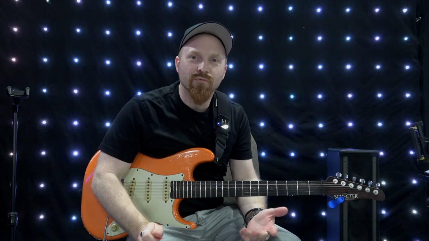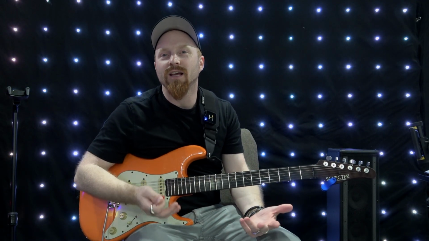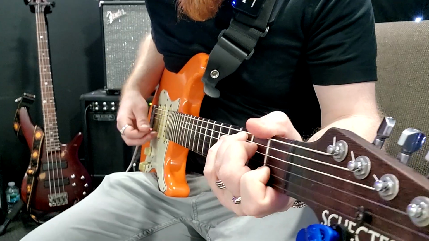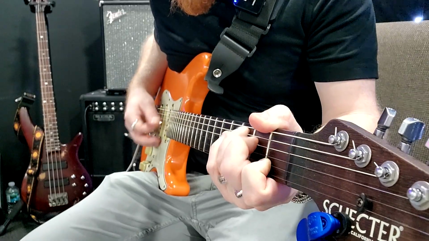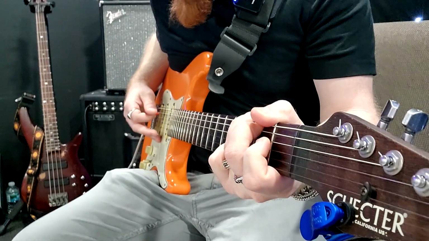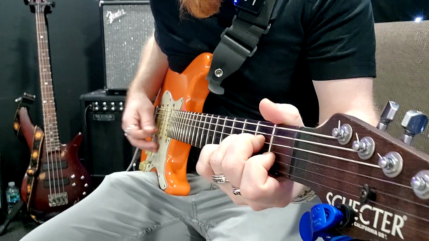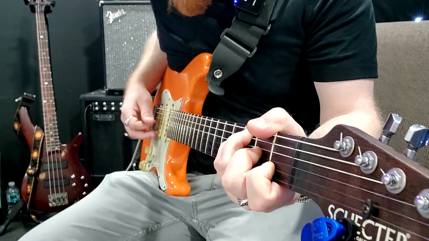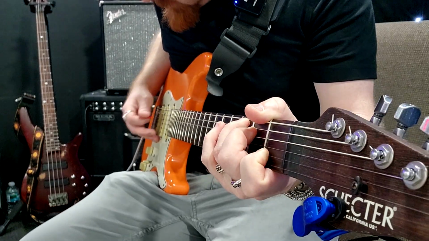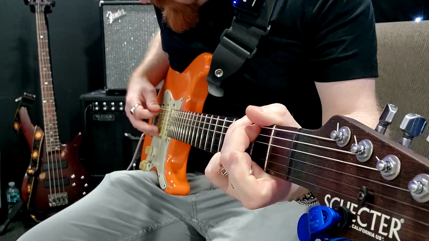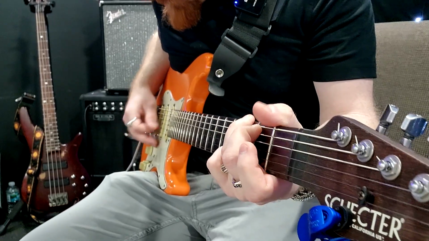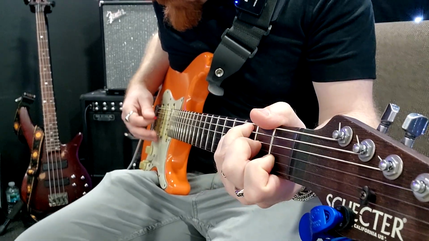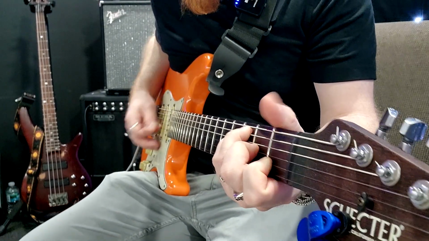Now, what if we change the rhythm a little bit and instead of me just strumming, I pick through the chords a little bit? I could get something like this. 1, 5, 6, 4. Repeat that. Then chorus.